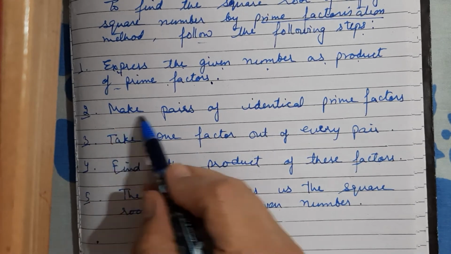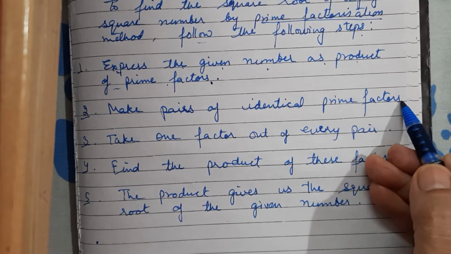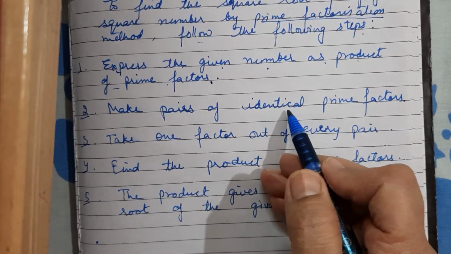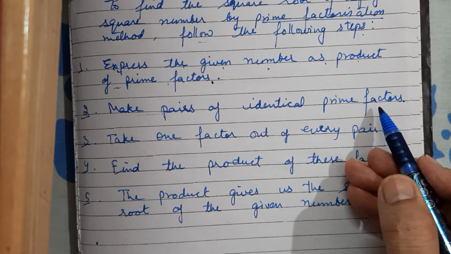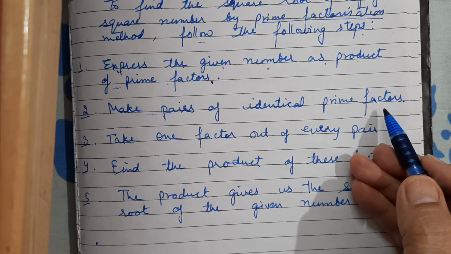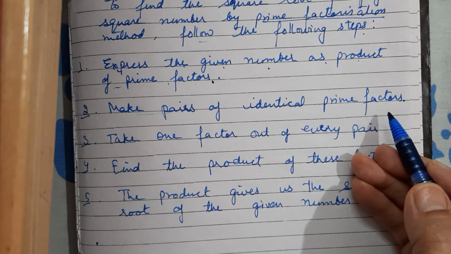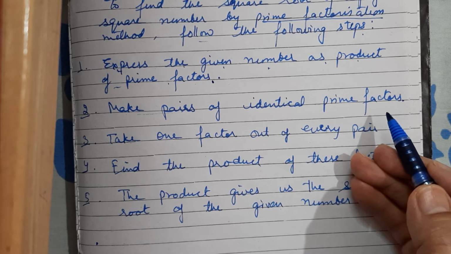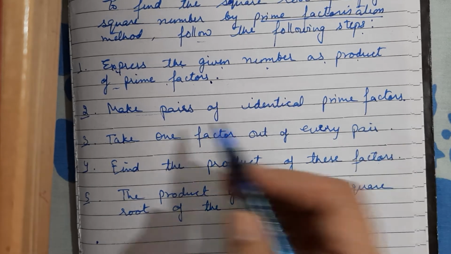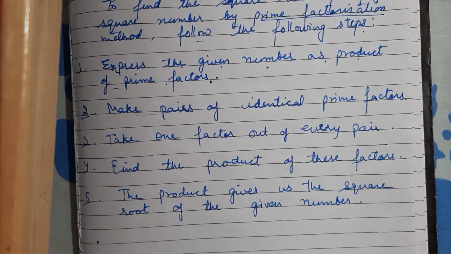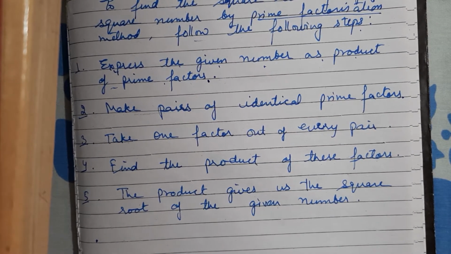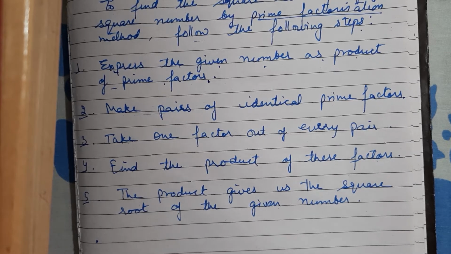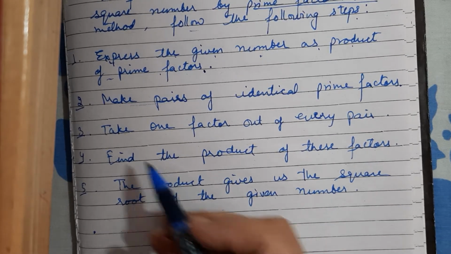Second step, make pairs of identical prime factors. Identical means same, right? So we have to make pairs of identical prime factors. Since here we are finding the square root of perfect squares, prime factors will always occur in pairs. It means the number given to you will be a perfect square, so you will surely get all the factors in the form of pairs.